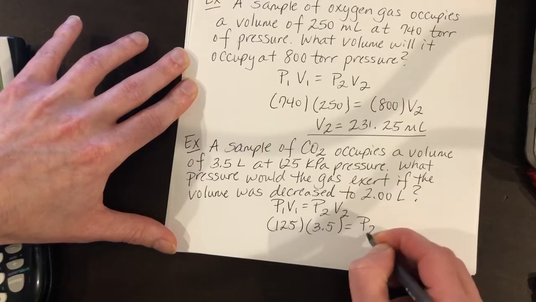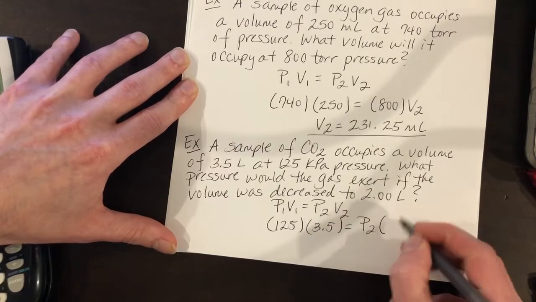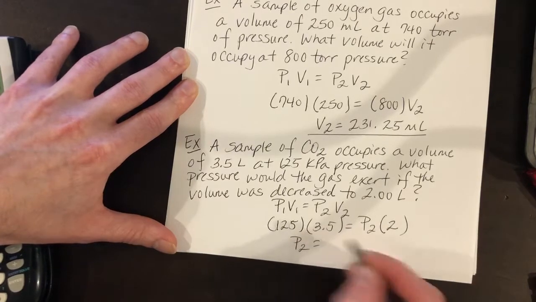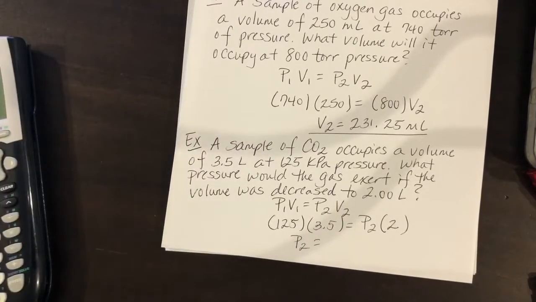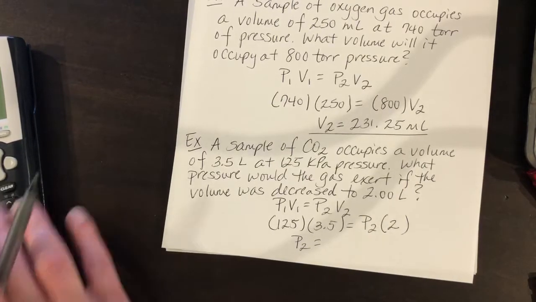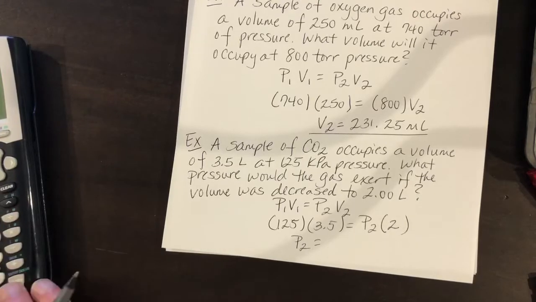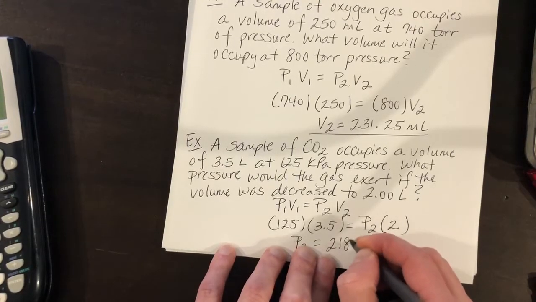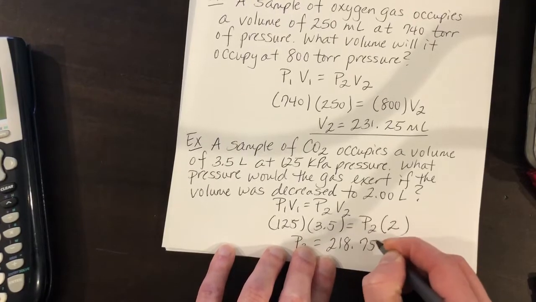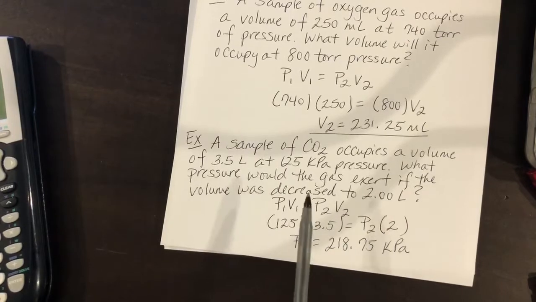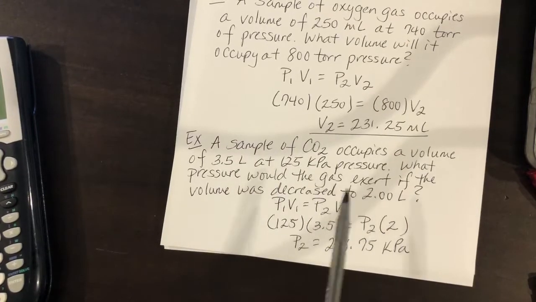We're looking for P2, and our V2 is going to be 2. We're going to do it just like we did in the previous equation. We're going to multiply these two numbers together and divide by that one. You should get 218.75, and we're in kPa because our original pressure was given in kilopascals.